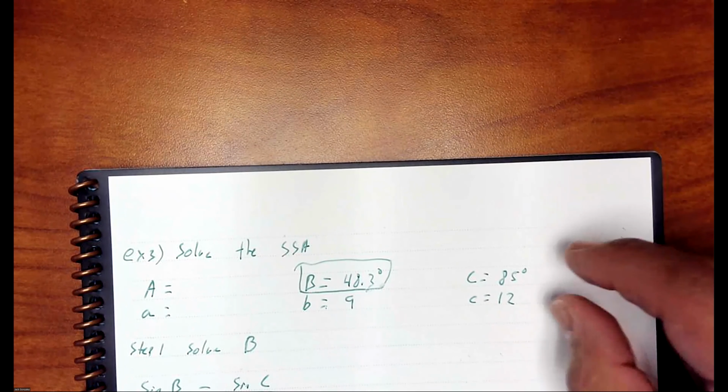Solve the triangle. So all of chapter 8 is solve the triangle. Side angle. In this question, they gave us capital A equal to 35, little a equal to 6, little b is 8.